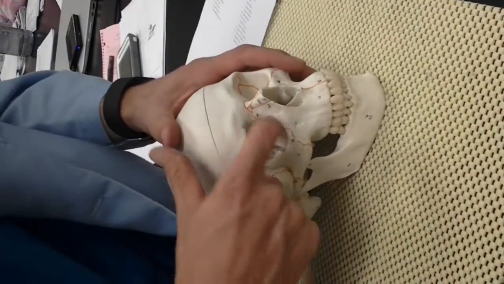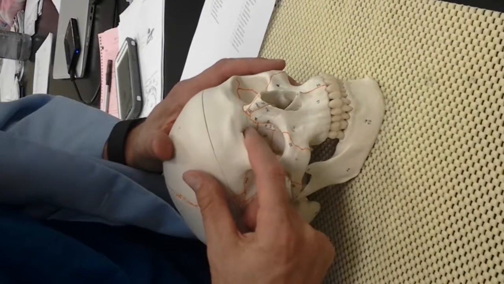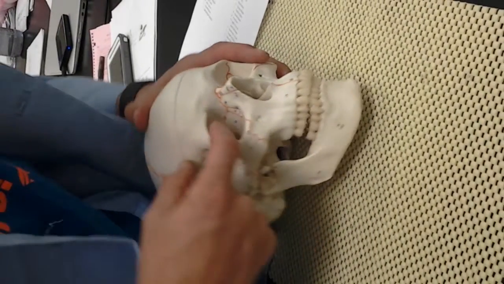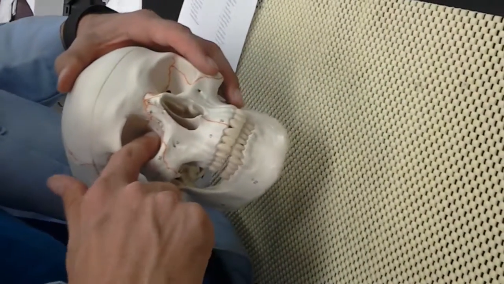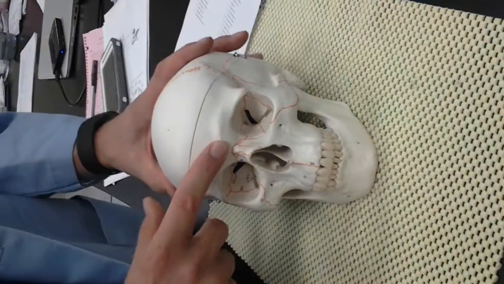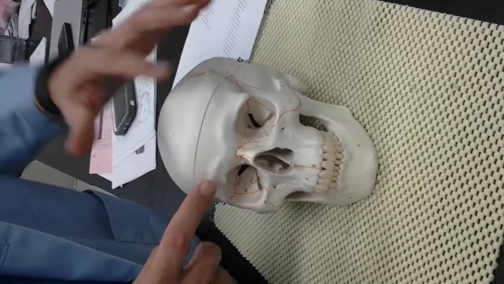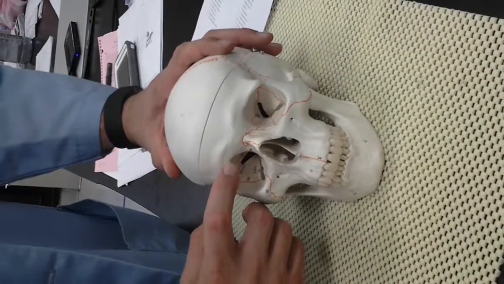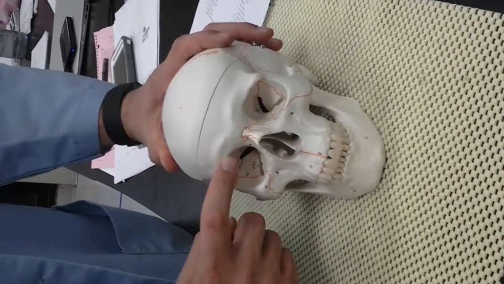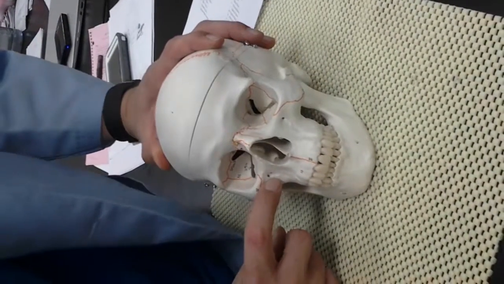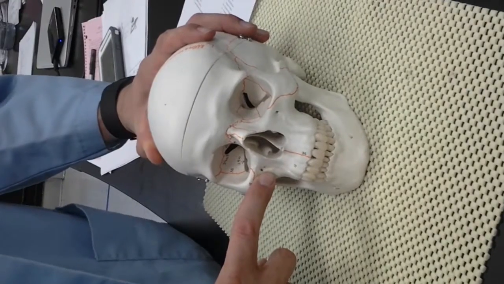Inside of the orbital, you have the lacrimal bone, which is right here, this structure. And then right here is the ethmoid. This is the glabella, the depression in between the eyebrow ridge. This hole here is the supraorbital foramen, right there. This hole right here is the infraorbital foramen.